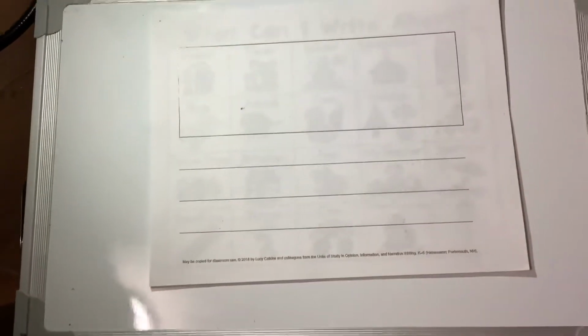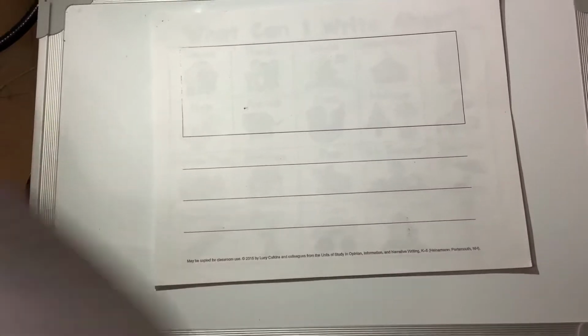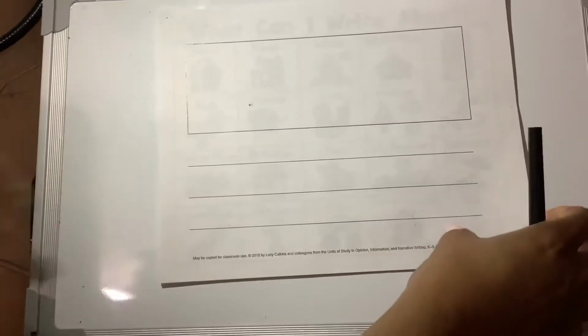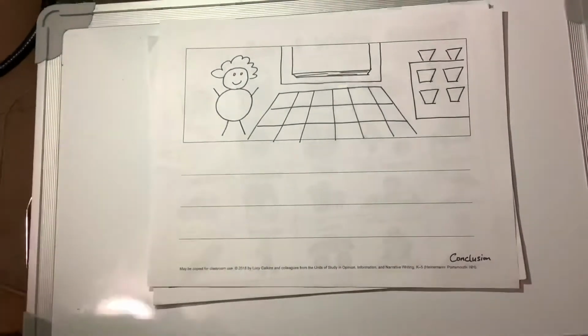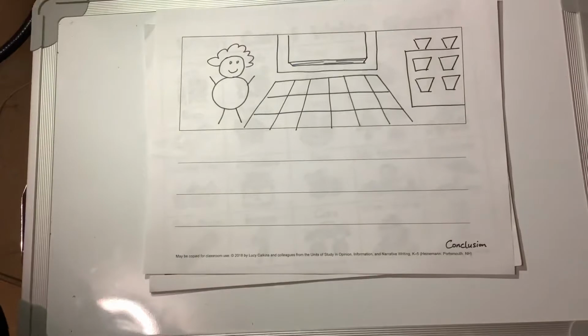And on the last page, we normally have to write a conclusion. On this conclusion page, that's when we tell our readers, now you know all about the classroom. And that's what my conclusion page is going to look like. Right? Classroom.